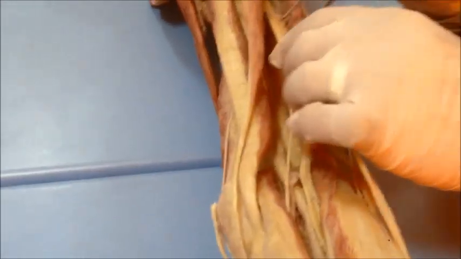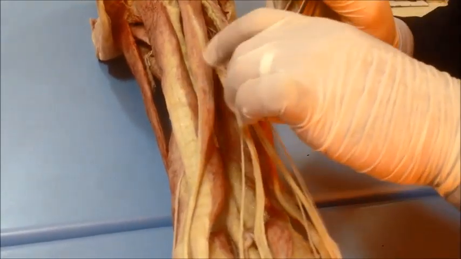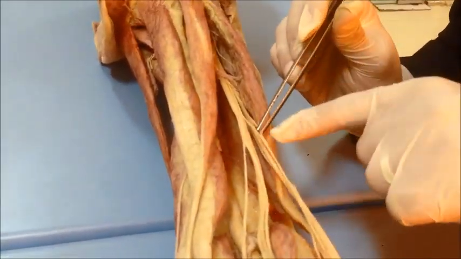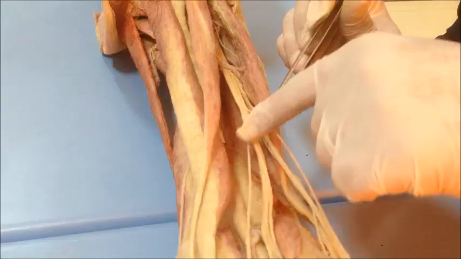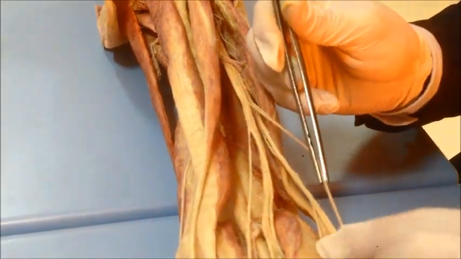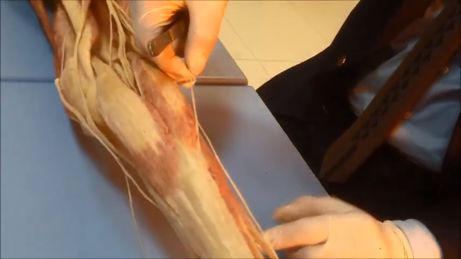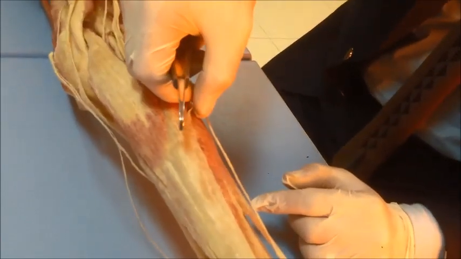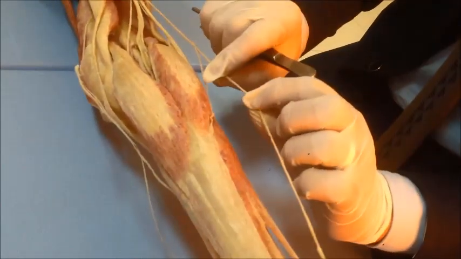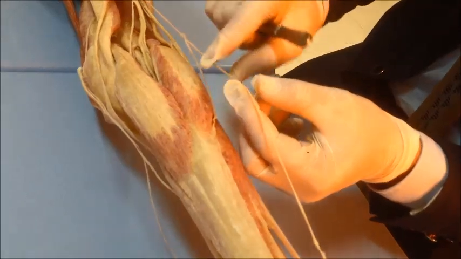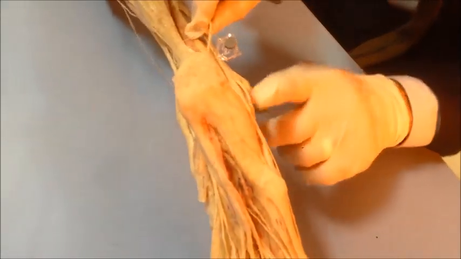Now I will follow the common peroneal nerve. As I mentioned, the common peroneal nerve here gives the communicating branch, the communicating peroneal nerve, which joins the sural nerve of the tibial. And here, this communicating peroneal branch gives a cutaneous branch. It is the lateral cutaneous nerve of the calf, which supplies the skin of the calf, and continues with the communication with the sural nerve as a common sural nerve to supply the lateral malleolus and the fifth metatarsal.